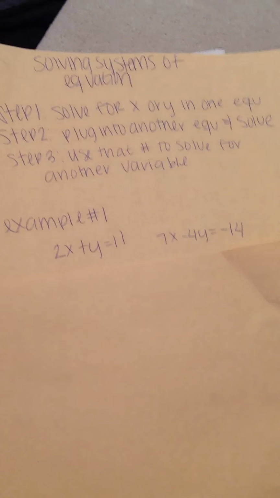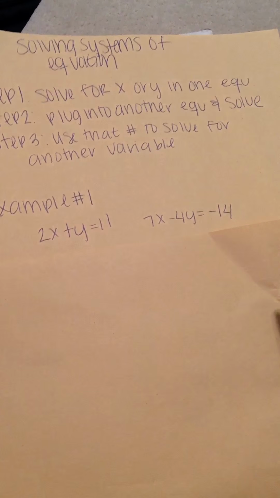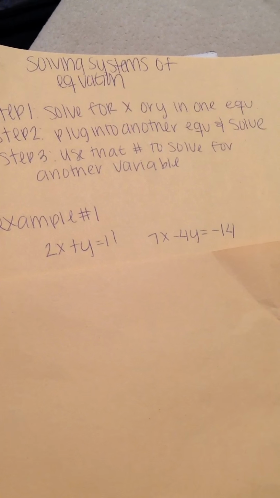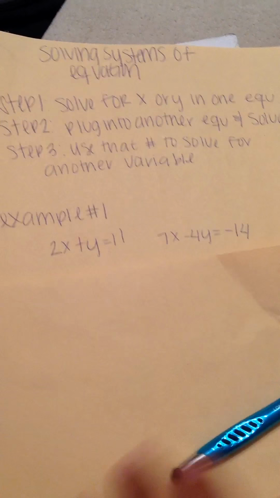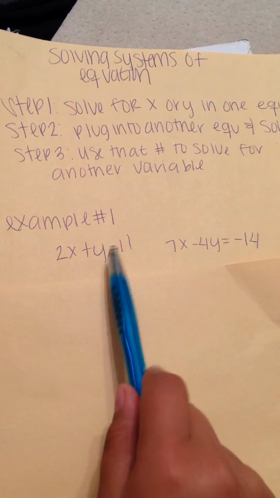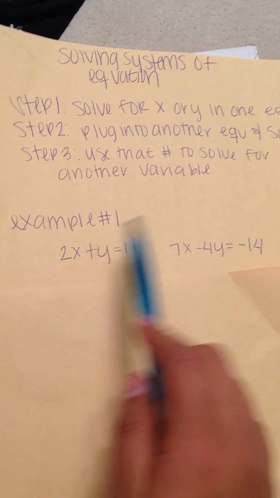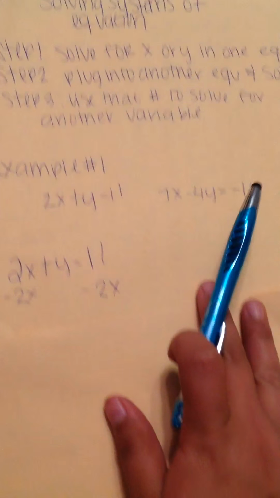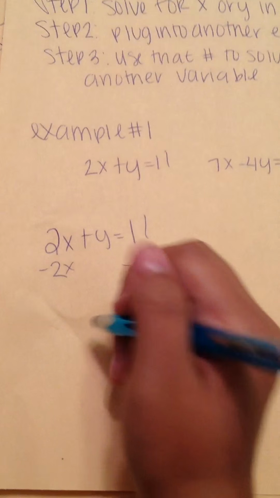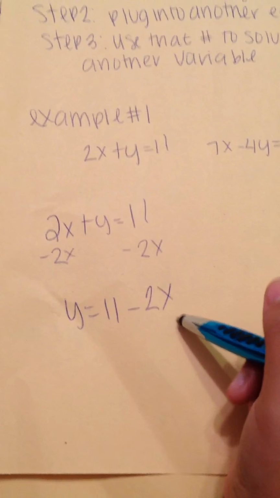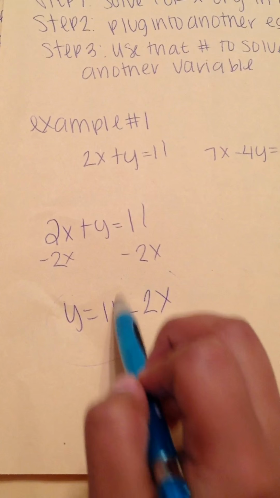For example, you have 2x plus y equals 11, and then you have 7x minus 4y equals 14. Okay, so you want to get x or y by itself so you can solve for the other variable. I'm going to start with this one only because y is already almost by itself. So I'm going to subtract 2x from this side and from that side. From there I have y equals 11 minus 2x.